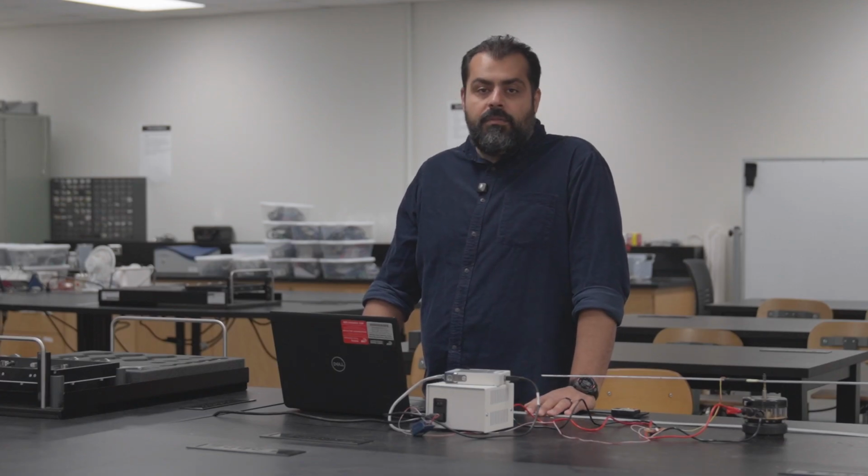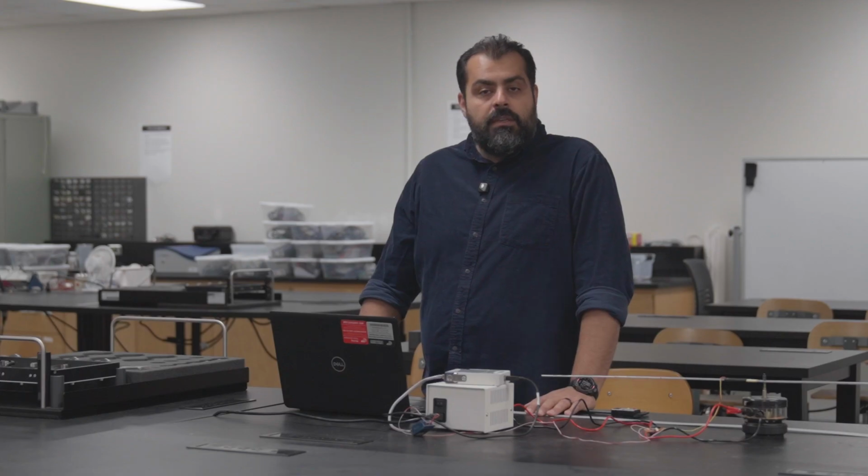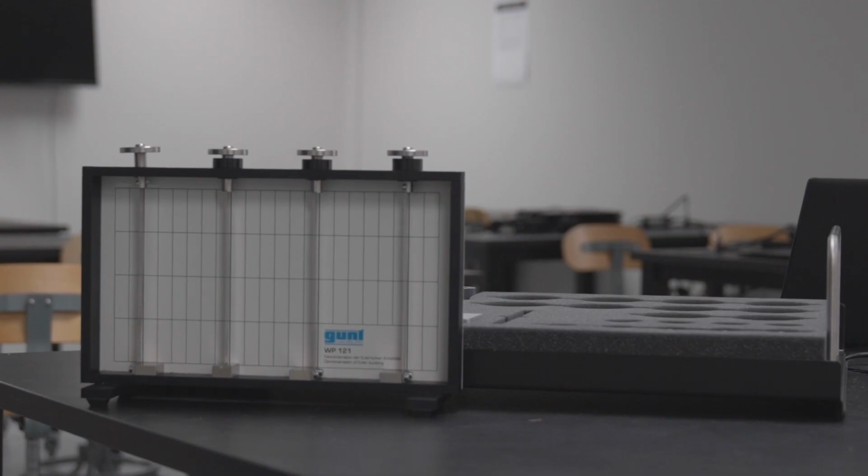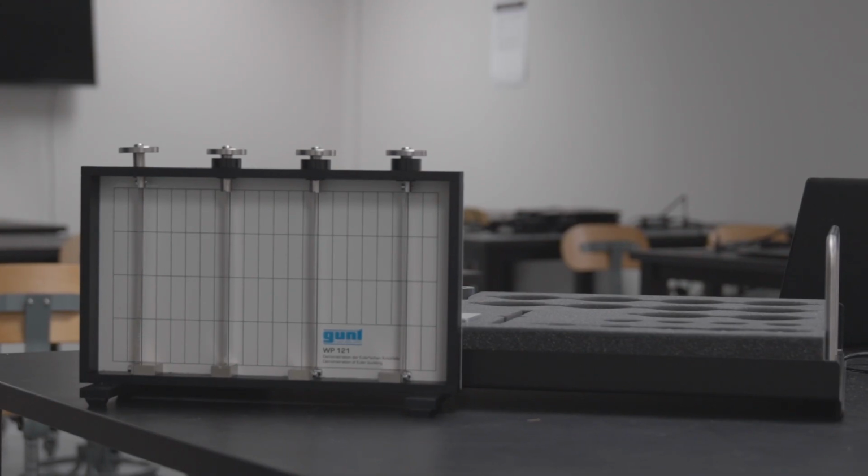The third part of the lab is going to focus on damping ratio, which is essentially how long it takes a beam's vibration to die out when you cut off the source of vibration. So let's begin with the first part of the structural dynamics lab, which is the Euler buckling.